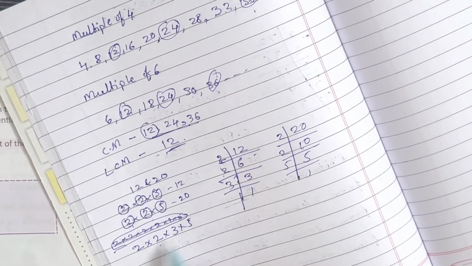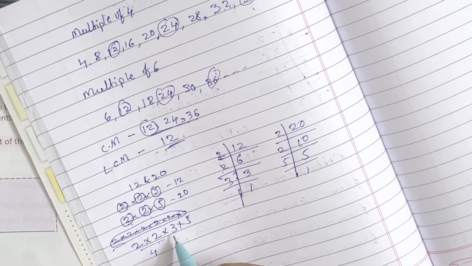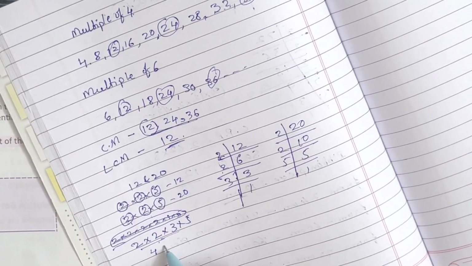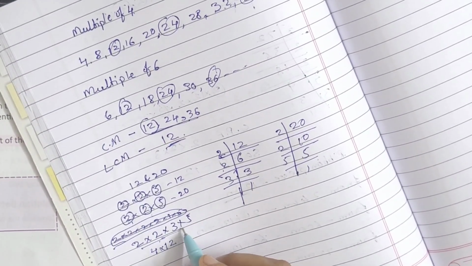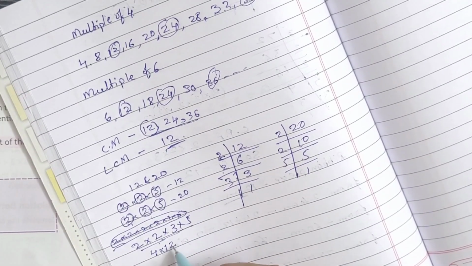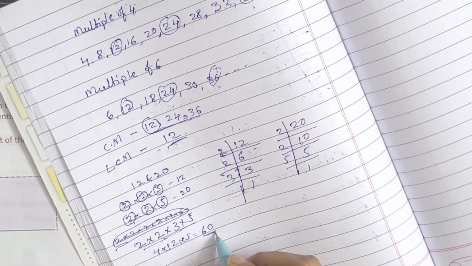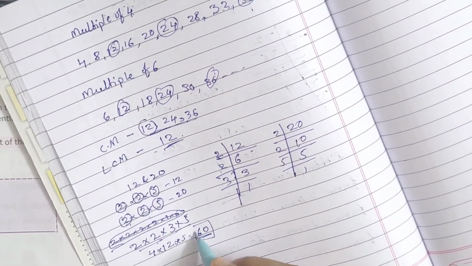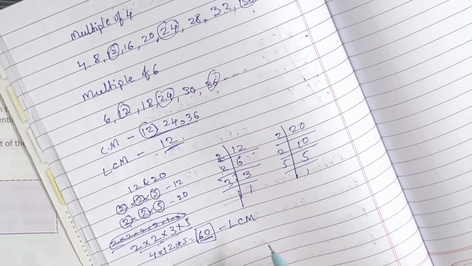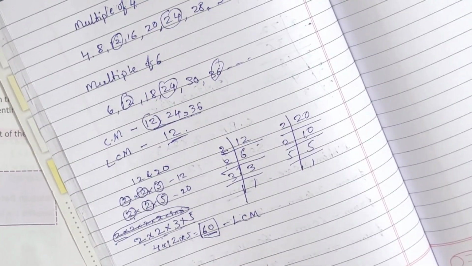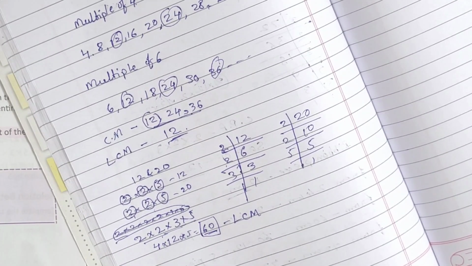Okay. So multiply these. 2 twos are 4, 4 threes are 12, 12 fives are 60. Okay. So the LCM is 60. Understood this? This is how we have to do prime factorization.